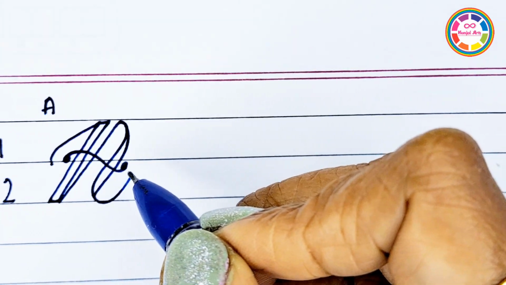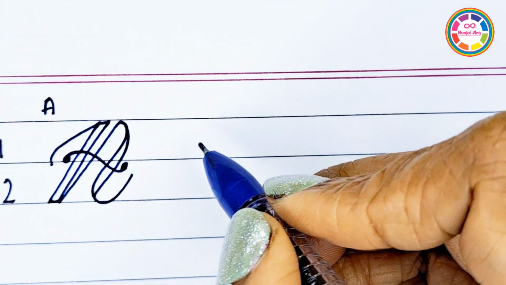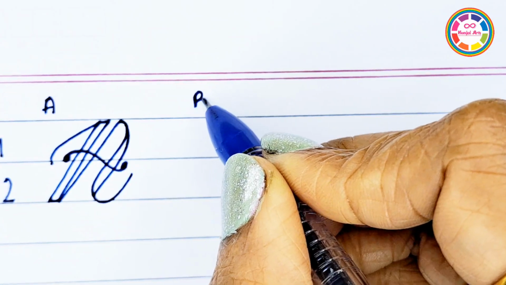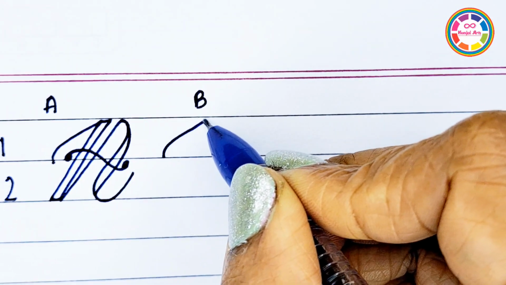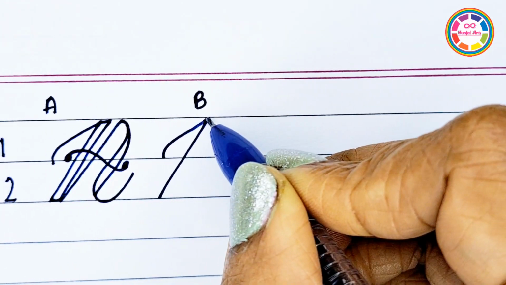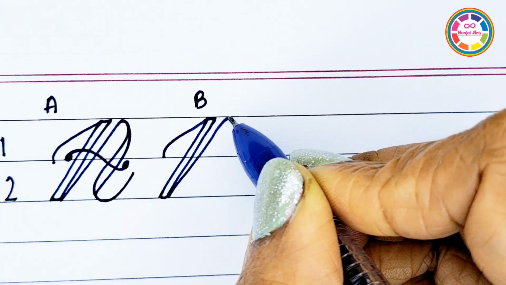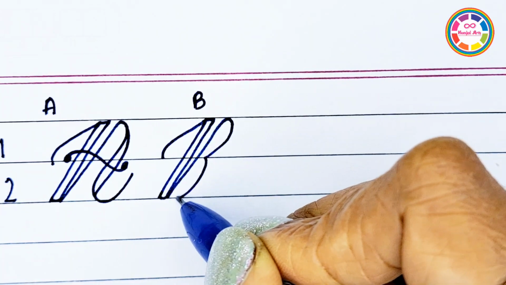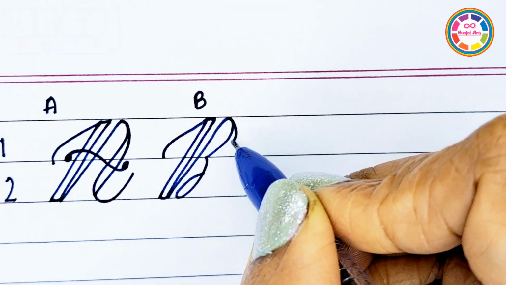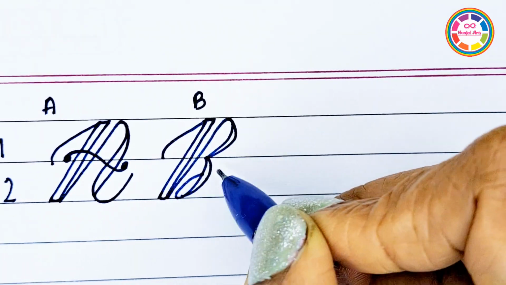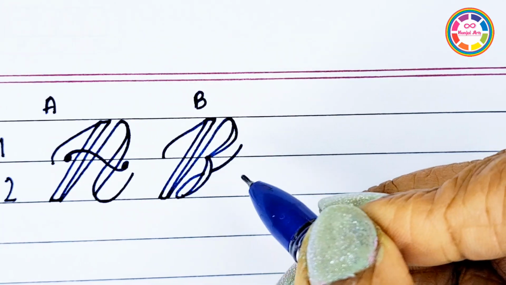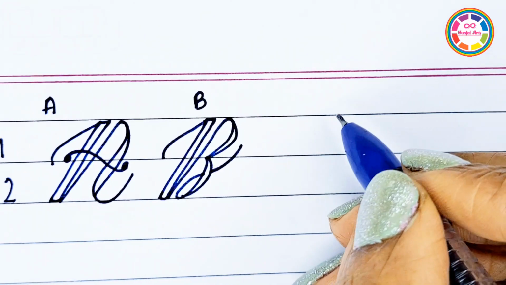So this is A. Now B. Now B and D both have the same beginning. So thin line, then downward stroke, and then again a thin line coming up. Now the small Z formation which we have already done earlier. So it's the same, and then ending stroke. So B. And now D.